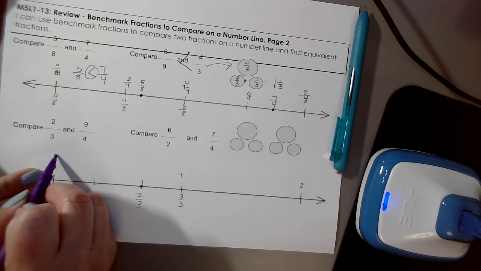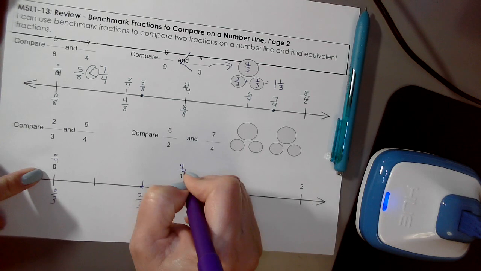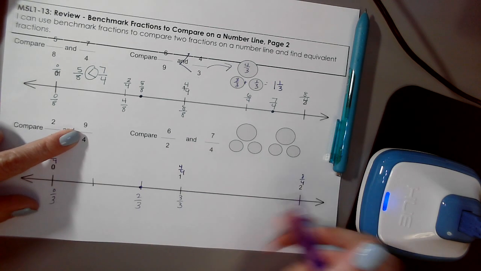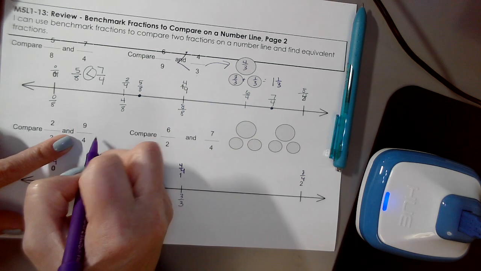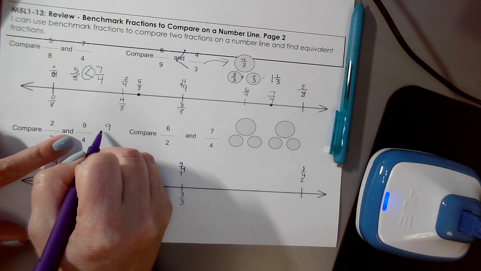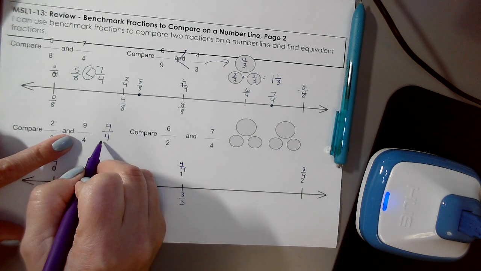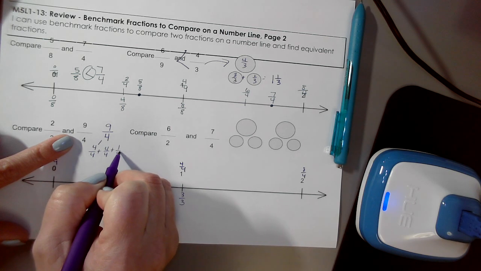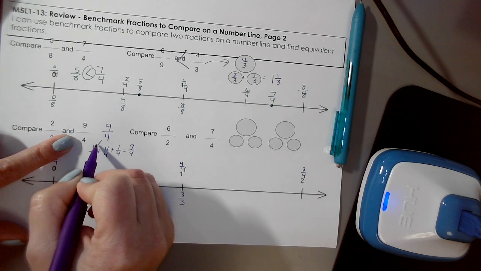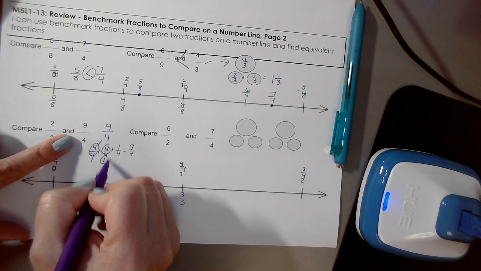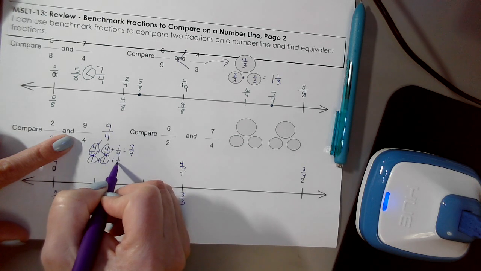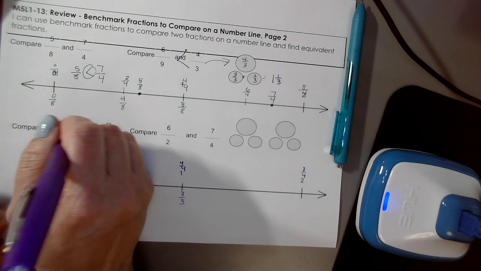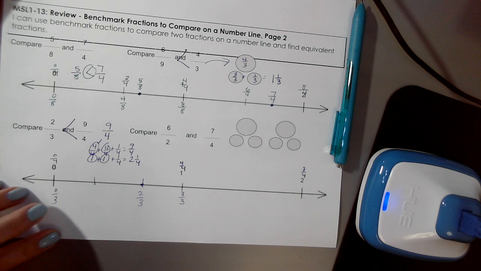So this would be 0/4, 4/4, right? Ooh, and this is 8/4. So I already know that this 4 can go into the 9, right? If I broke this down, 9/4, right? I can make 4/4 plus 4/4 plus 1/4 would equal 9/4. Well, these are both wholes. 1 and 1, right? Plus 1/4 would make 2 and 1/4. So I already know that 9/4 is greater than 2/3, or 2/3 is less than 9/4.